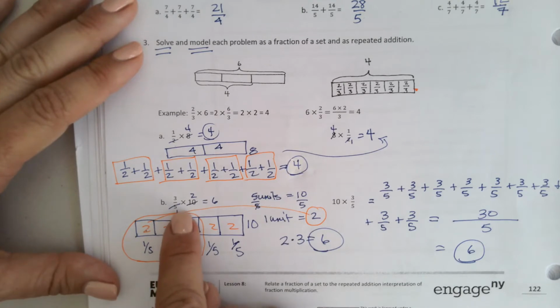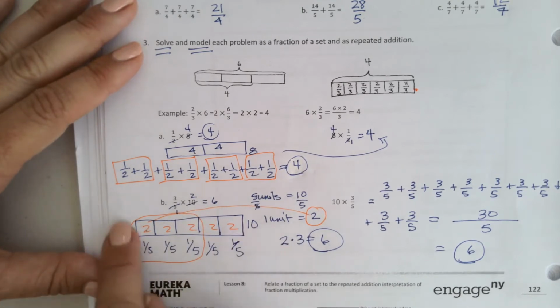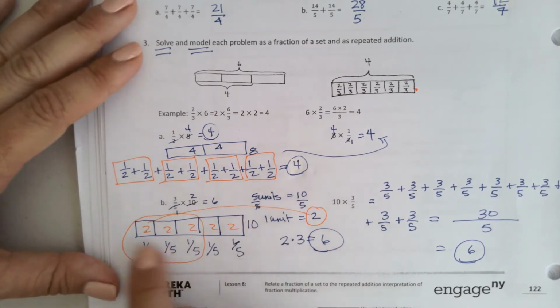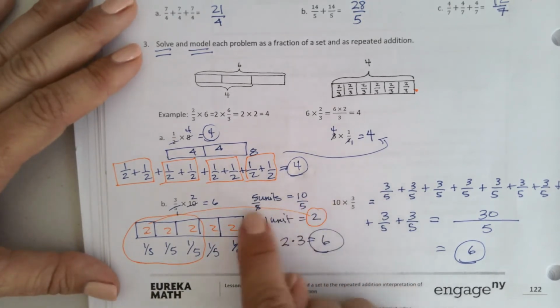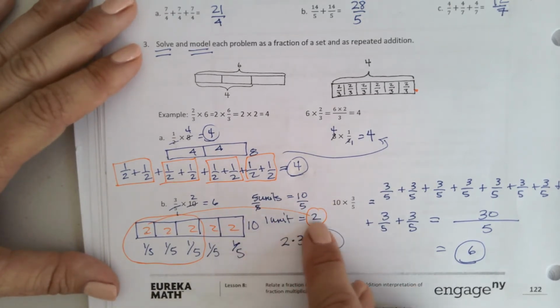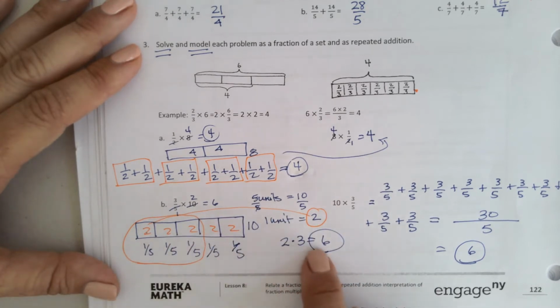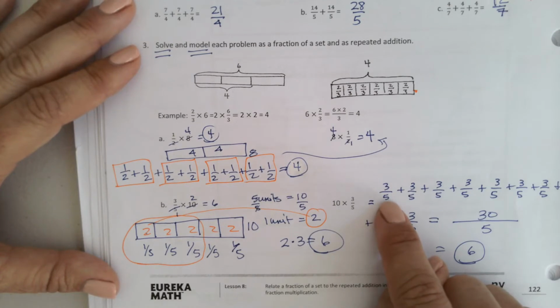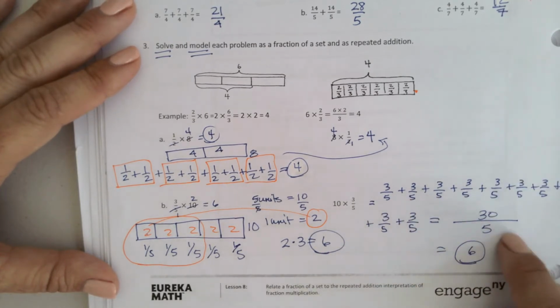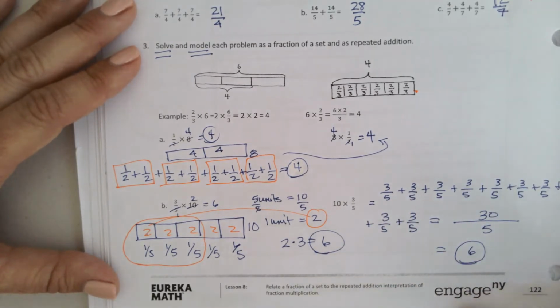Then 3/5 of 10. So here's 10 broken up into fifths and 3 of them. I did 5 units is equal to 10, did the division, 1 unit equals 2, put it in, 2 times 3 is 6. Over here, I used the repeated addition, 30 over 5 equals 6.